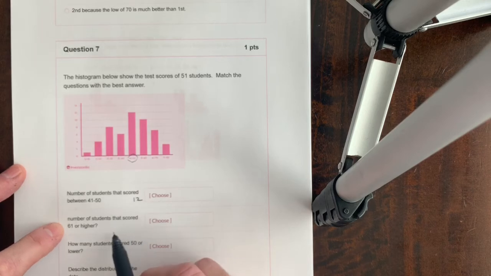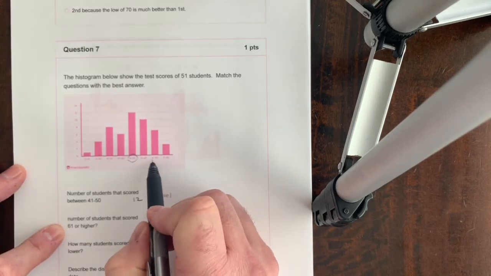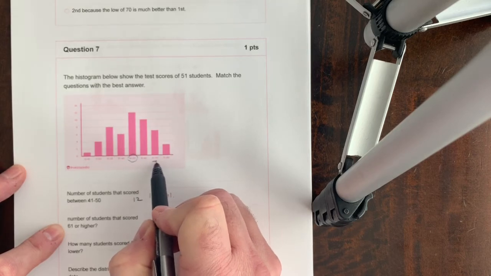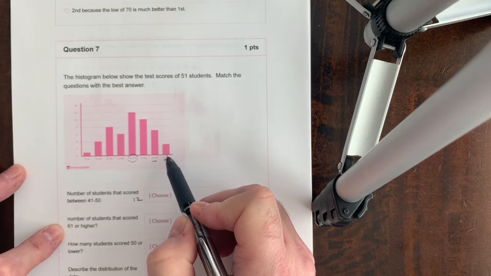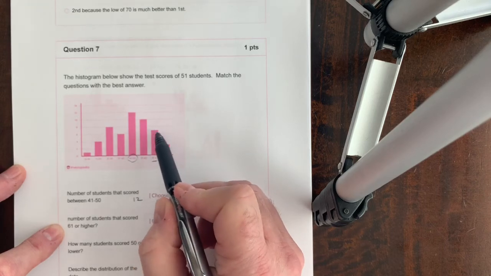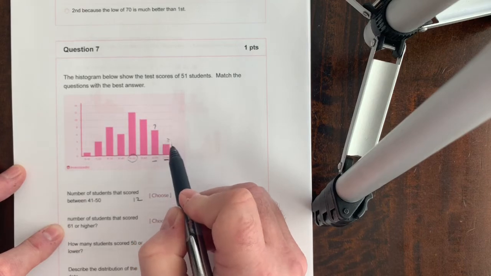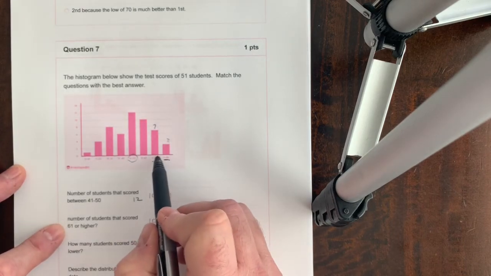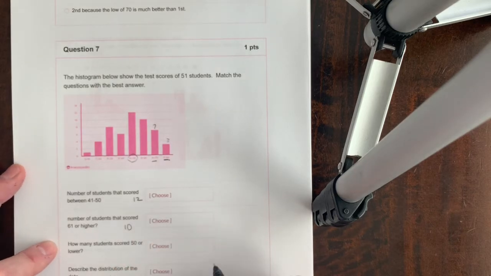The number of students that scored 61 or higher. When it says 61 or higher, this is the bar that says 61 to 70, but this is higher than 61 as well. I need both of these bars added together. This bar is 7 total. This bar is 3. So if I want everything 61 or higher, it's going to take both of those bars. That's going to be 10 as my answer, okay?